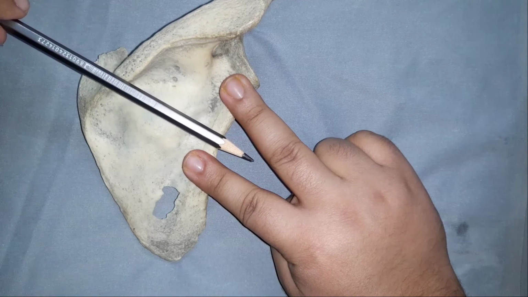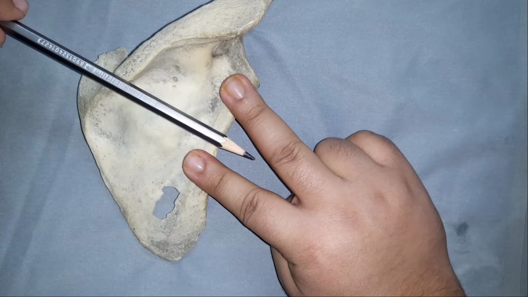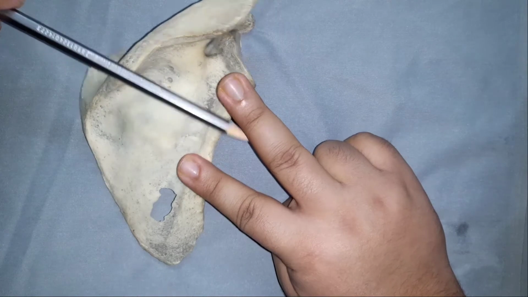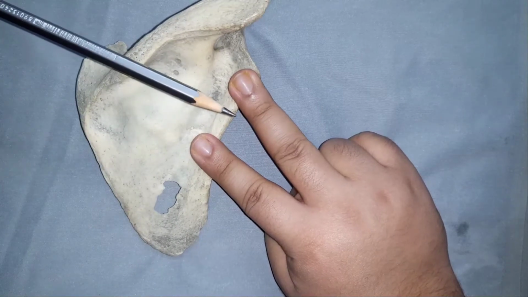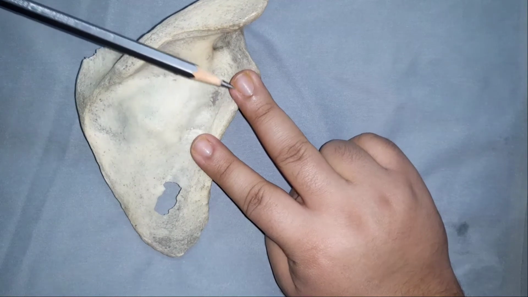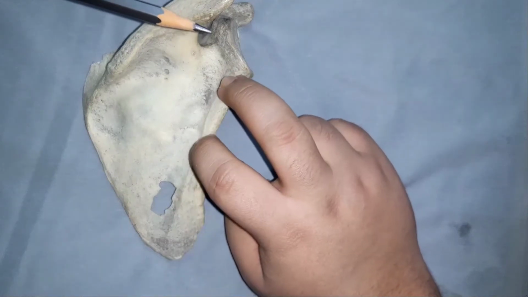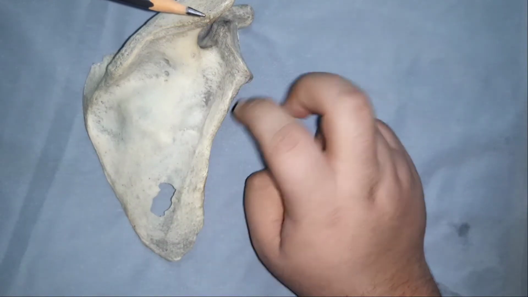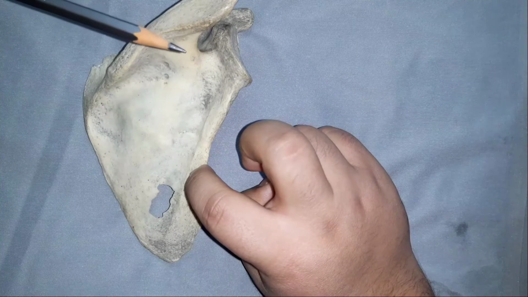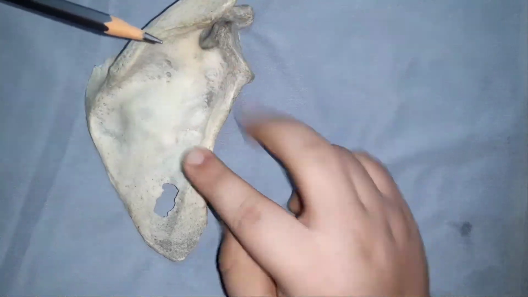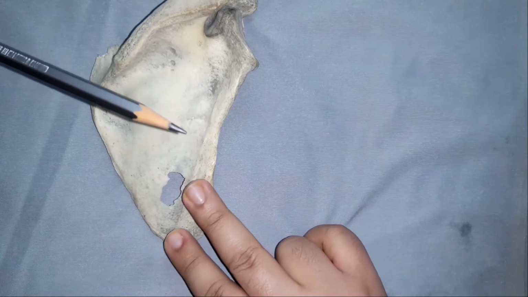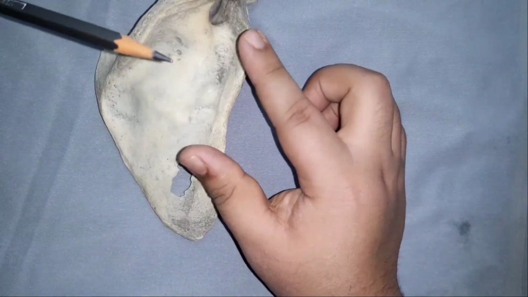Teres minor originates along the dorsal surface adjoining the rough portion of the lateral border via two slips, from the upper 2/3. Only the lower 1/3 is left, since the upper 2/3 is accounted for by teres minor.